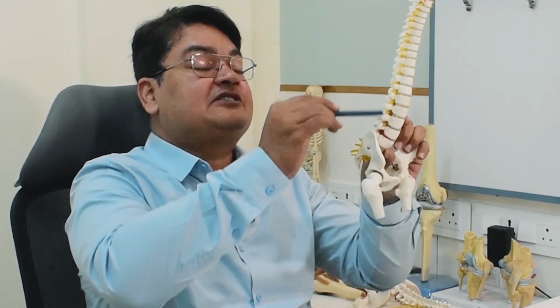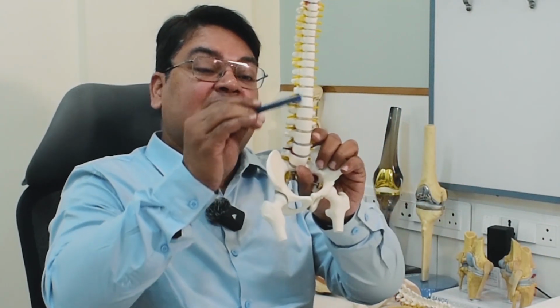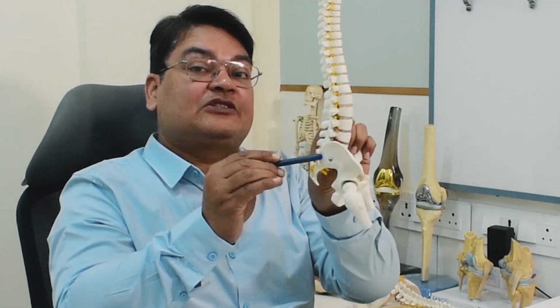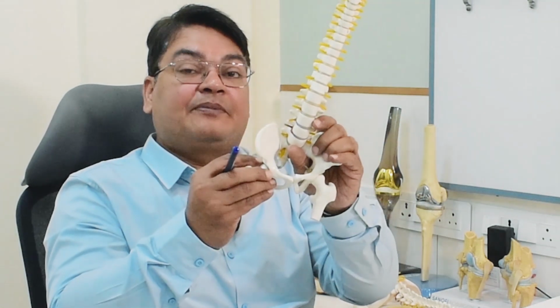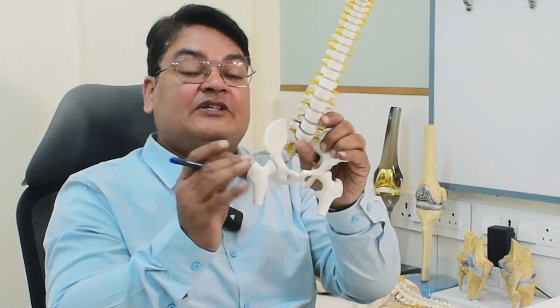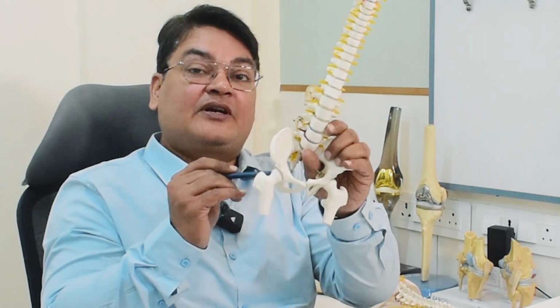And there may be other causes like ankylosing spondylitis, which is a genetic disease in which the spine gradually stiffens up. The spine becomes stiff and gets fused, the sacroiliac joints get fused, and then the hip joints also get fused. Initially there is inflammation in the hip joint, the cartilage is destroyed, and then it gets fused. So that is ankylosing spondylitis.